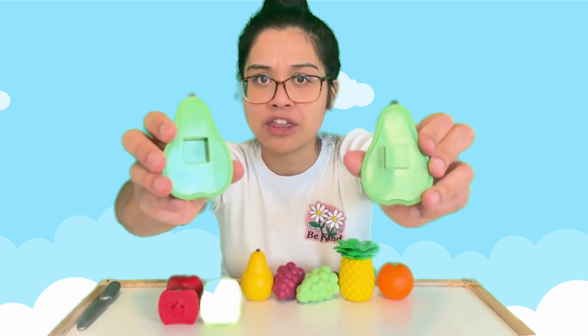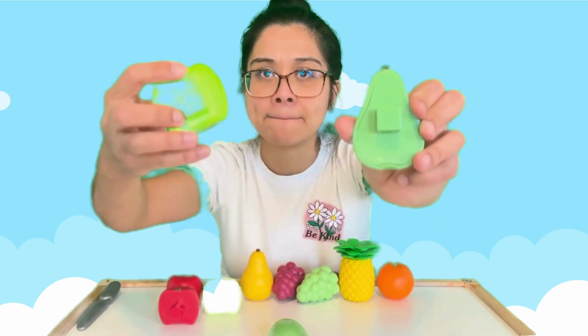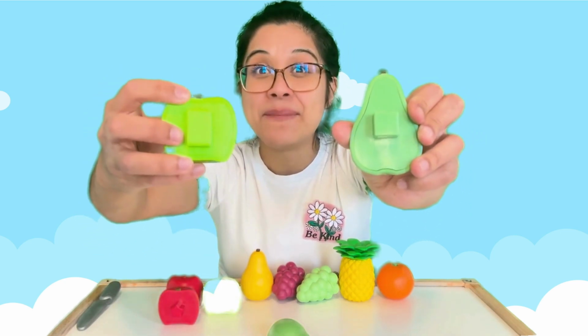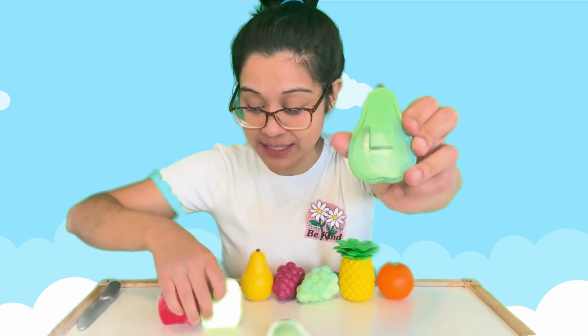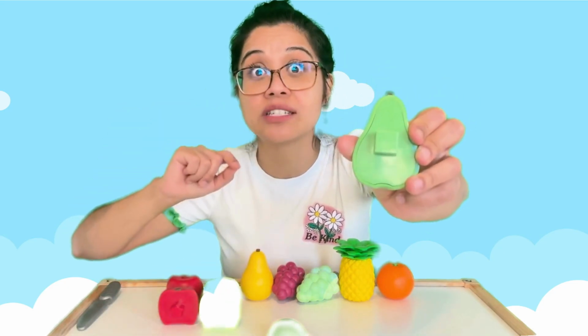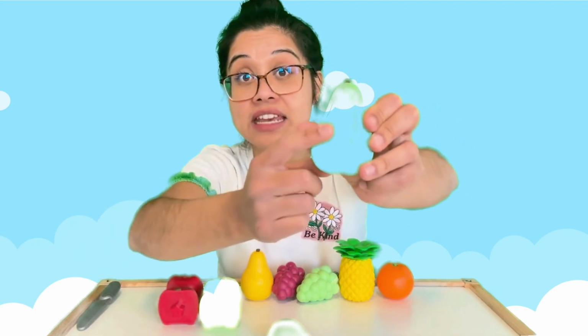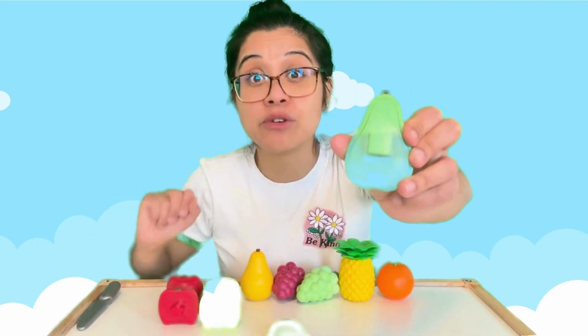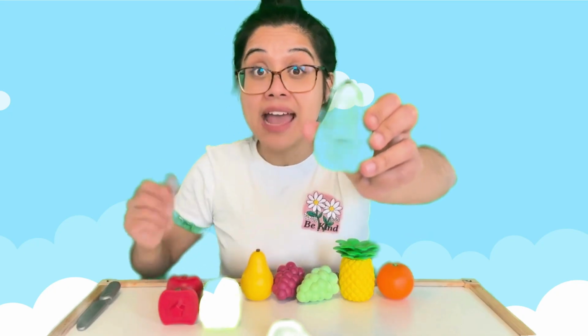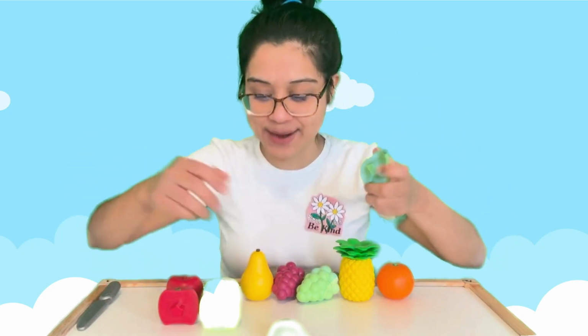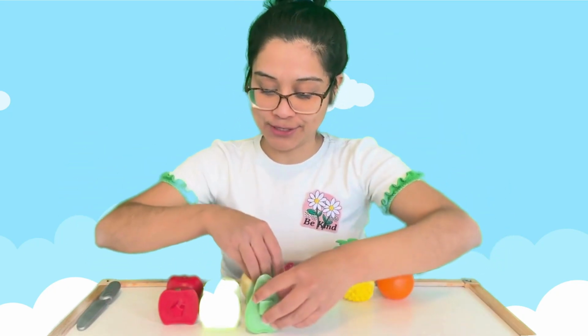Do you think they're the same? No, because like we said, this rectangle has 2 long sides and 2 short sides. This shape has all equal sides. It's a square. Whoa, you're good with your shapes.